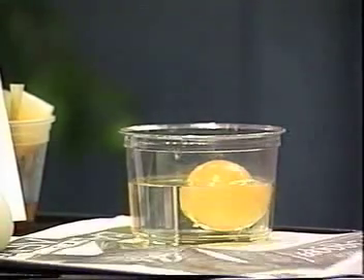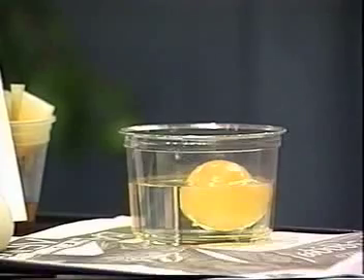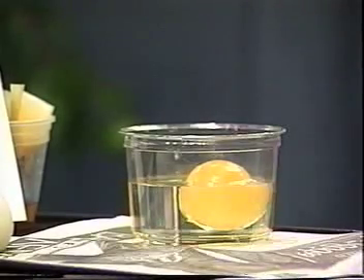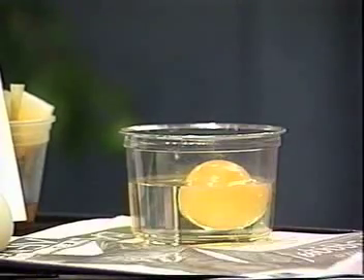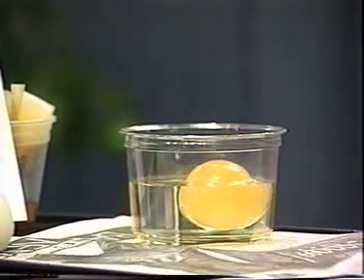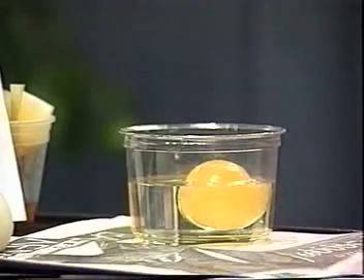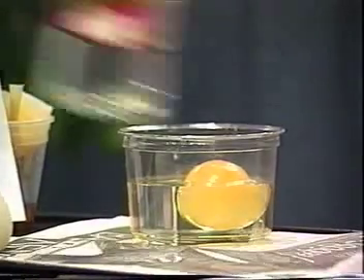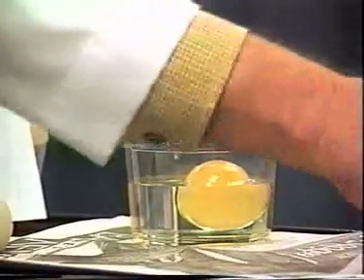Which has the greatest concentration of water right now? The egg, right? So what's going to happen to the water? It's going to come out through that semi-permeable membrane because of this thing called osmosis and into the syrup.